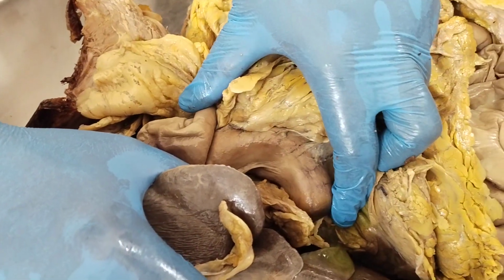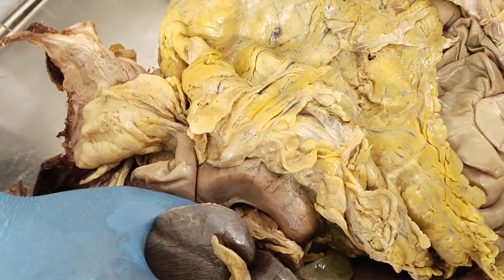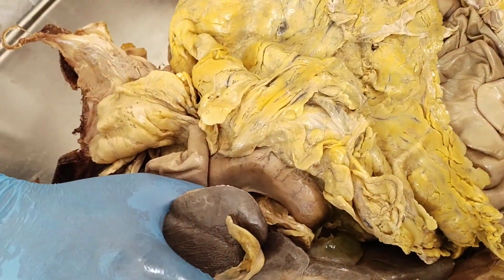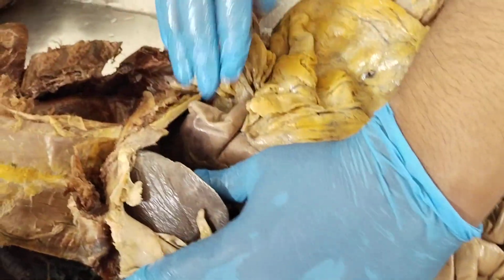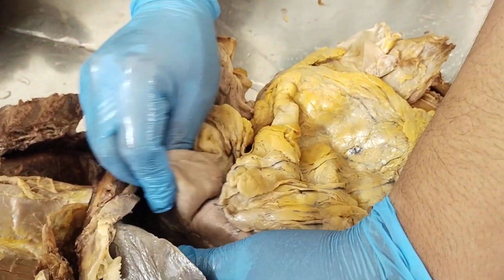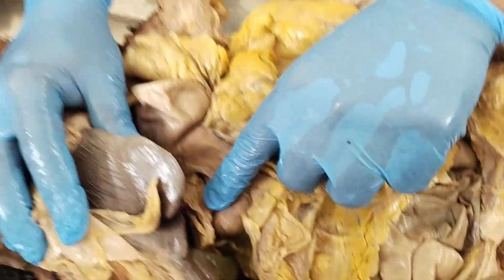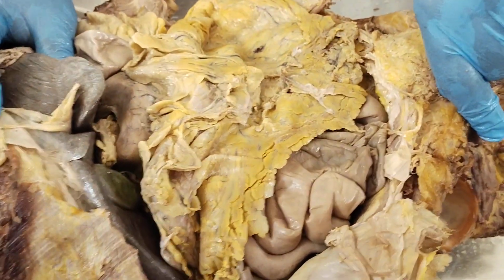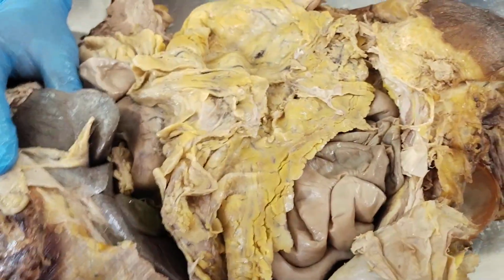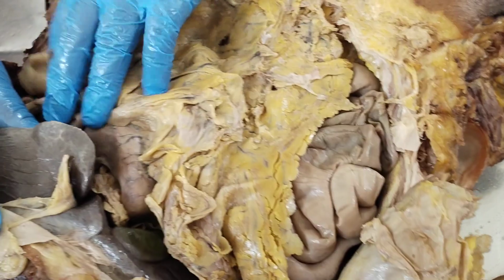That is followed by the duodenum. But most of the duodenum is behind the peritoneum, so only the proximal part is seen. See, I am retracting the liver. This sac-like structure is stomach that is ending in duodenum. This is the first few centimeters of duodenum. Rest is retroperitoneal, which you can't see. You can only see it when you take the peritoneum off the abdominal wall. So this is the stomach.